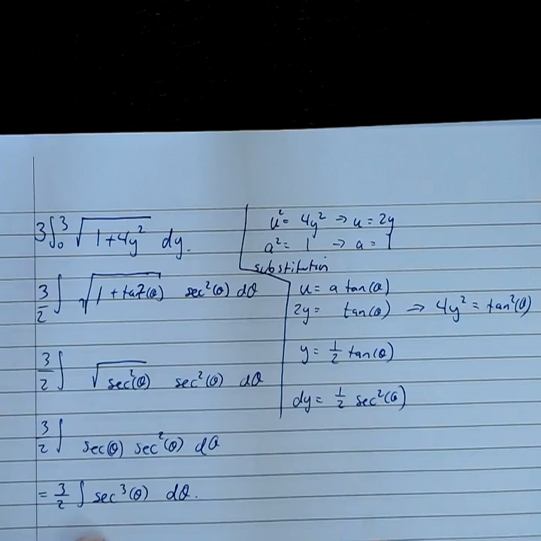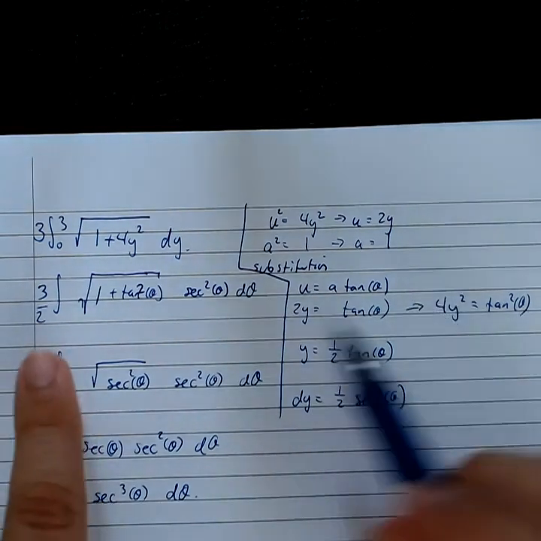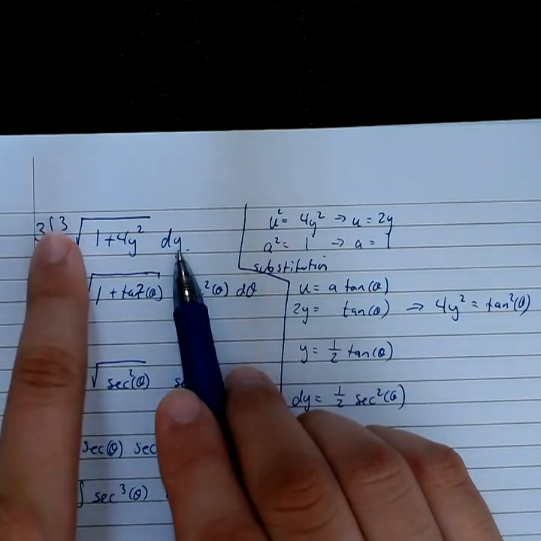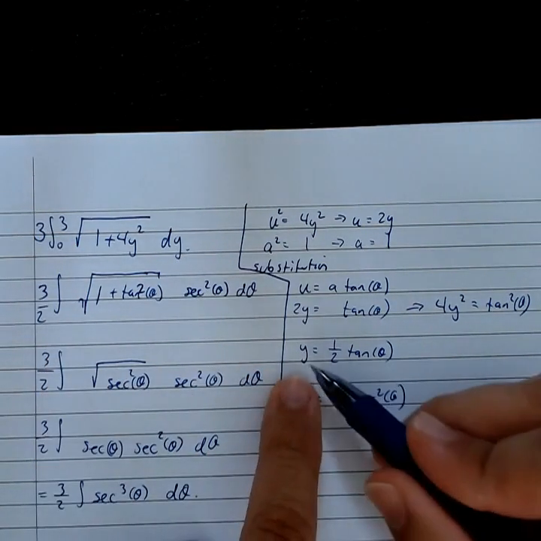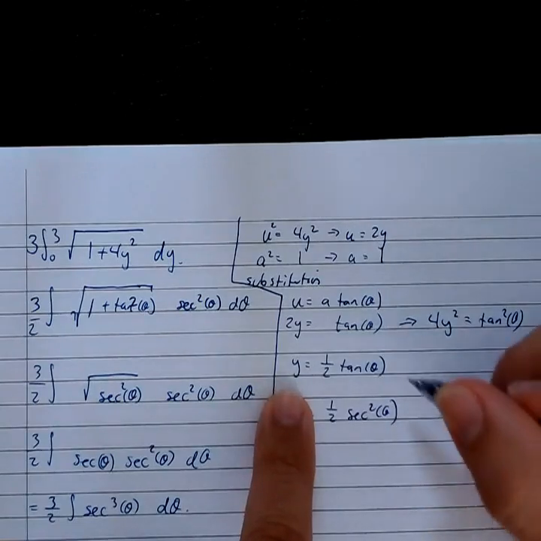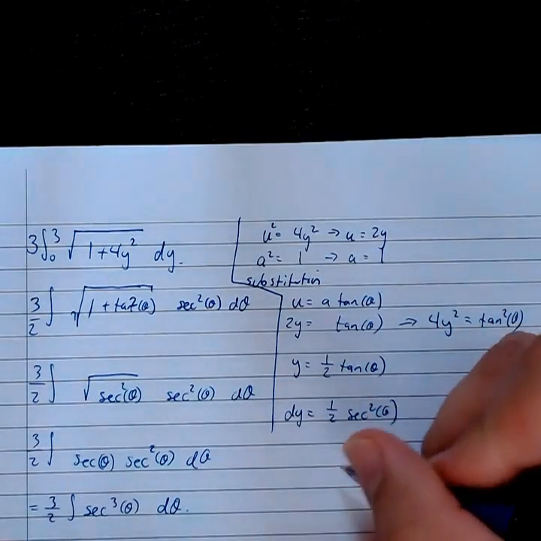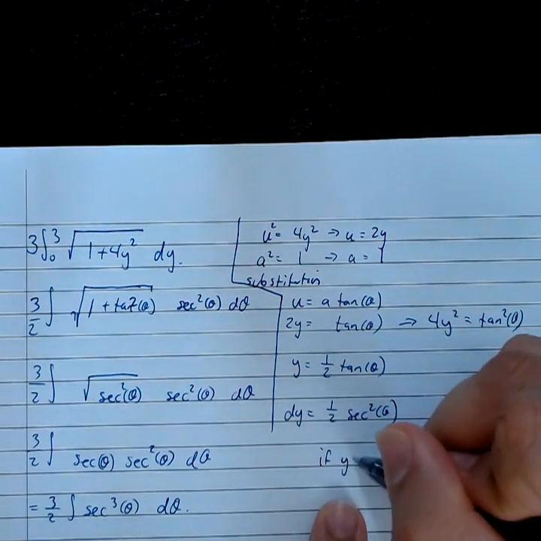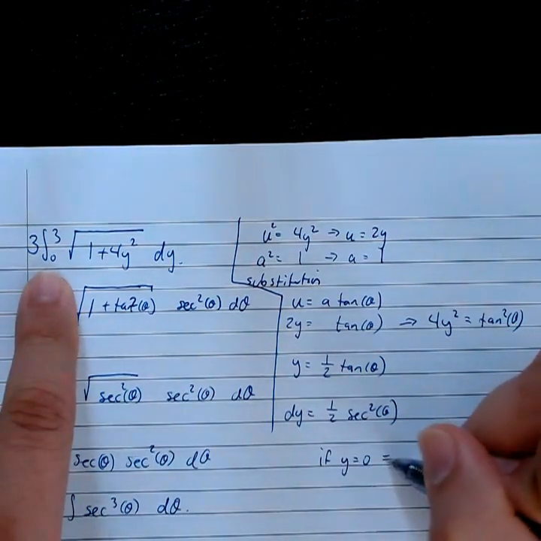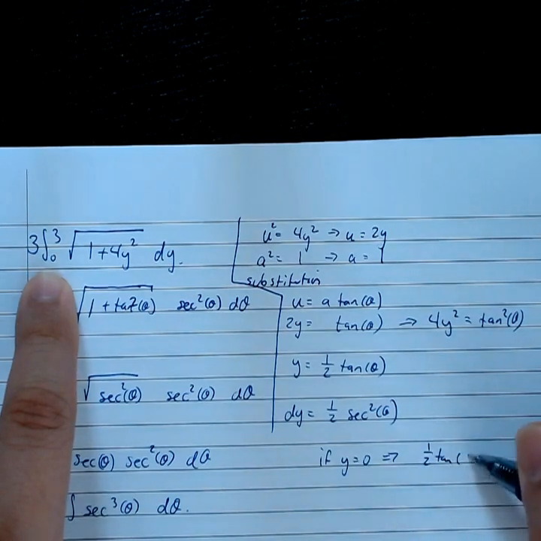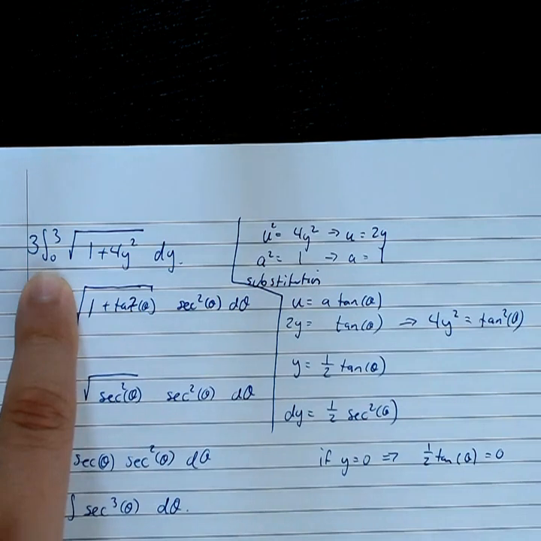Your boundaries, you can just go ahead and substitute. After all, here we were starting with y goes from 0 up to y equals 3. Well, right here, y equals 1/2 tangent of theta. So from here, if y equals 0, then that means 1/2 tangent of theta is equal to 0.